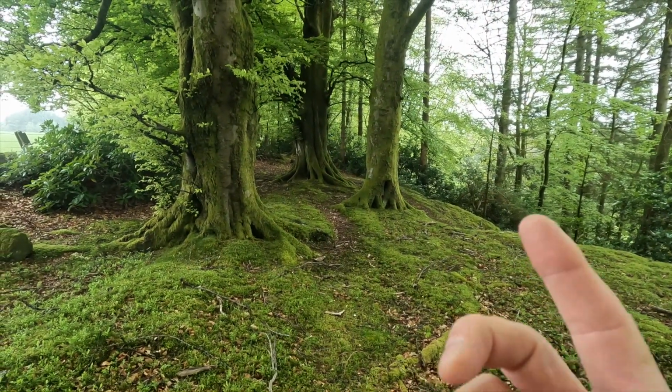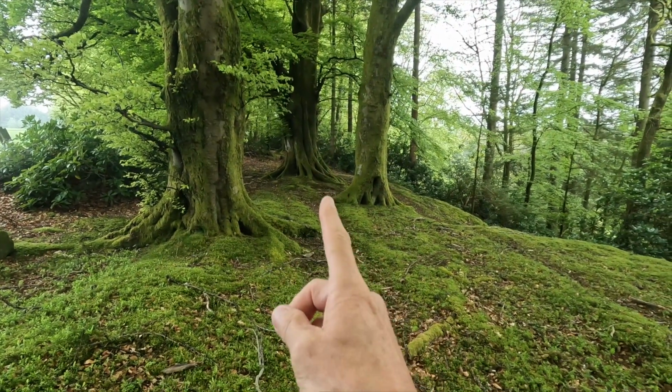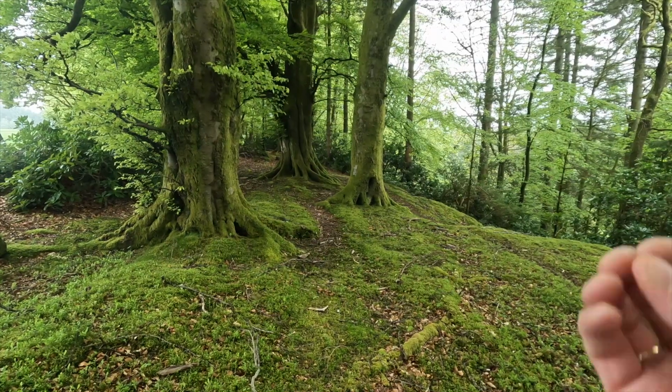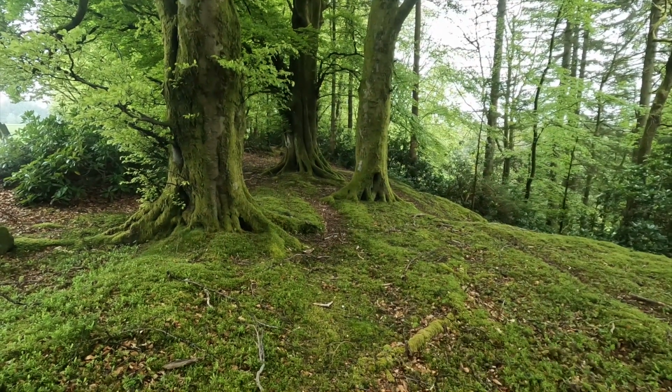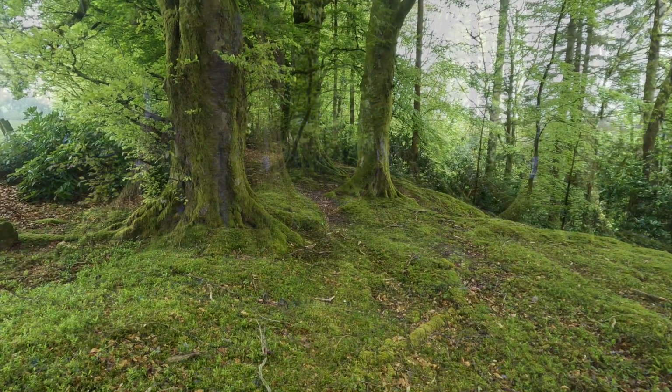Then what I'll do is a photo stack, and I'll focus on that tree, focus on that tree, and then I'll focus on that tree. I'm using f5.6 because I want the background to be soft as much as possible. I'll merge them together and then I'll share that photo stacked image with you.